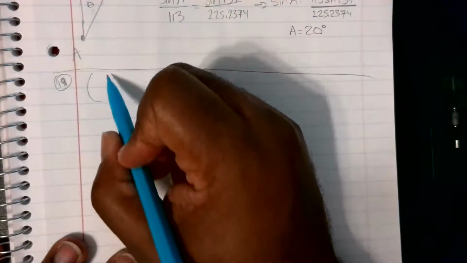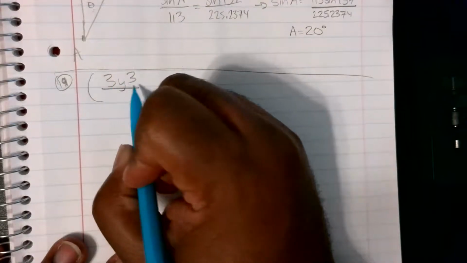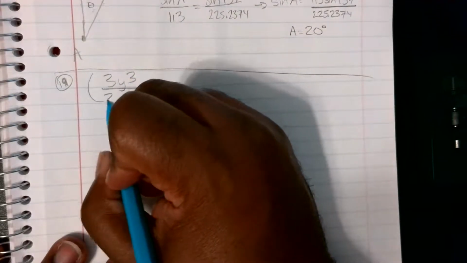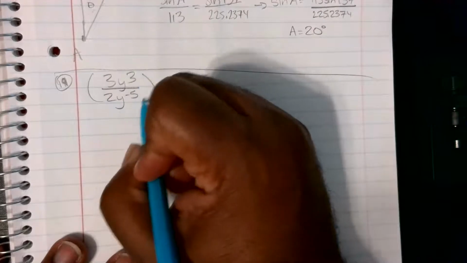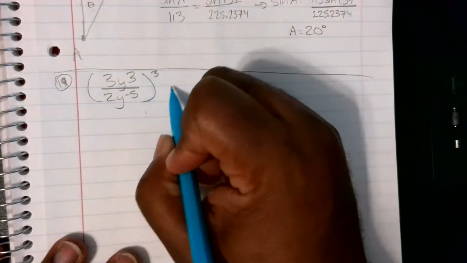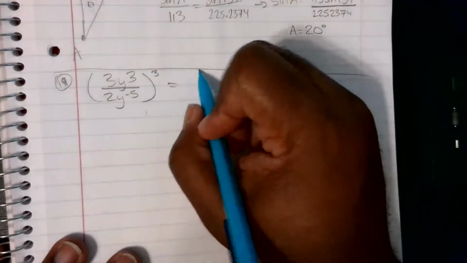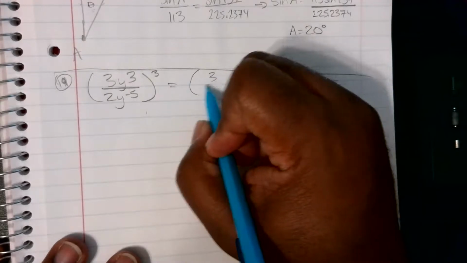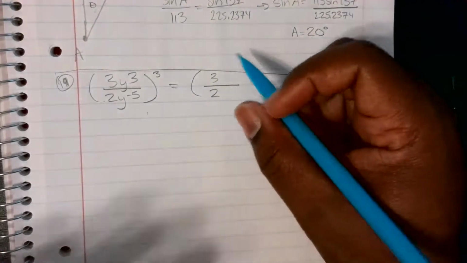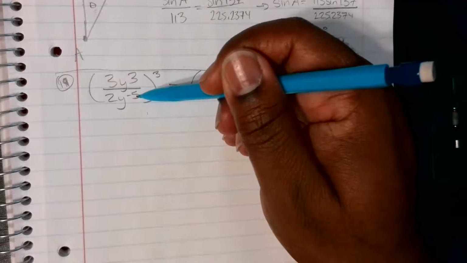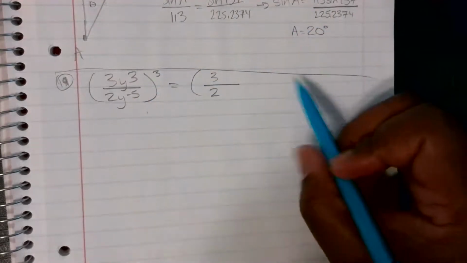I have 3y cubed over 2y to the negative 5, and all of that cubed. Deal with what's inside first. 3 on top, 2 on the bottom. That stays. All right, y to the negative 5th is a property that we use.